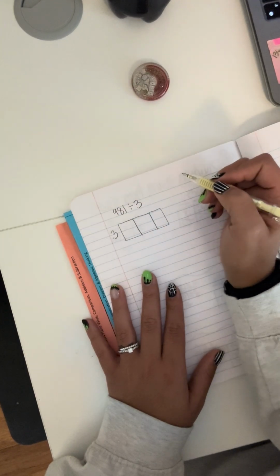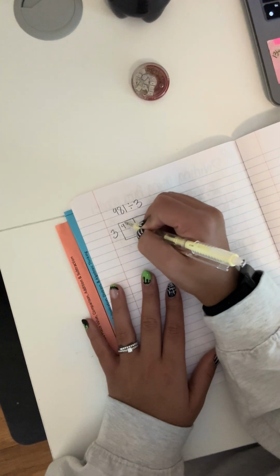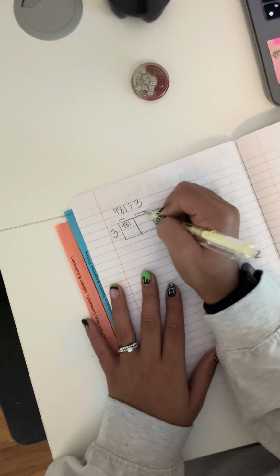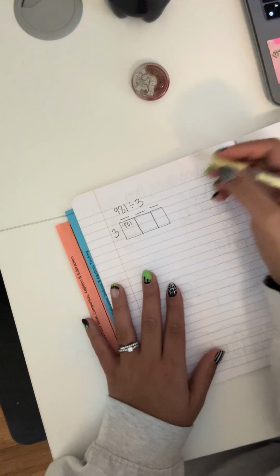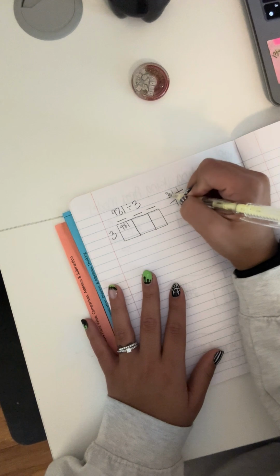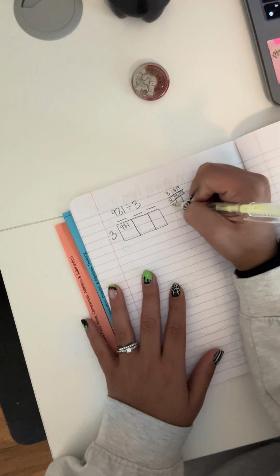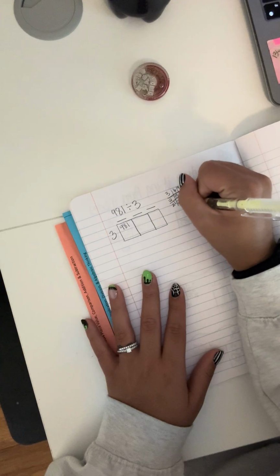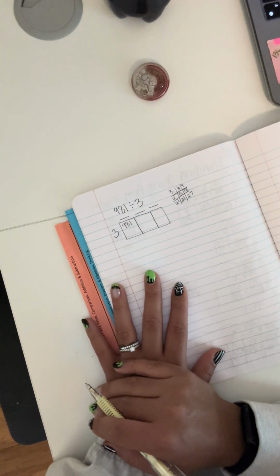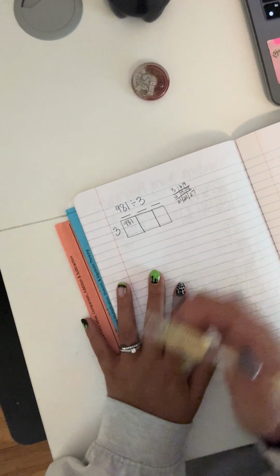My divisor goes on the outside. My dividend goes on the inside. I'm going to put my lines up here. And then I'm going to make my tic-tac-toe for my 3s. 3, 6, 9, 12, 15, 18, 21, 24, 27. All right, now I can get started.